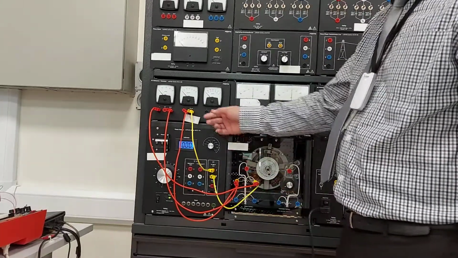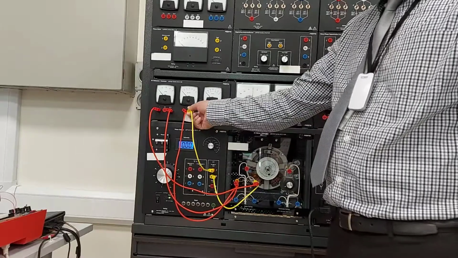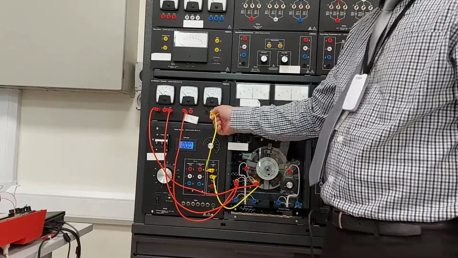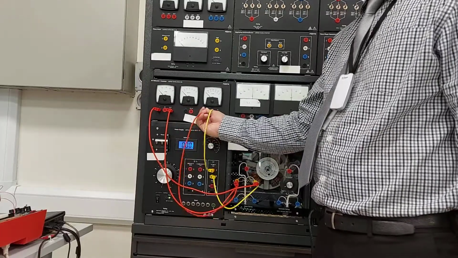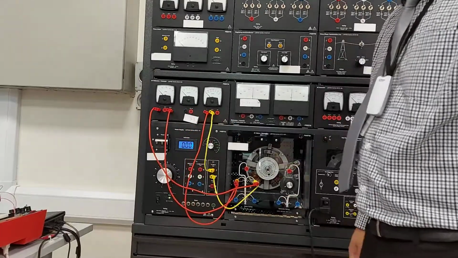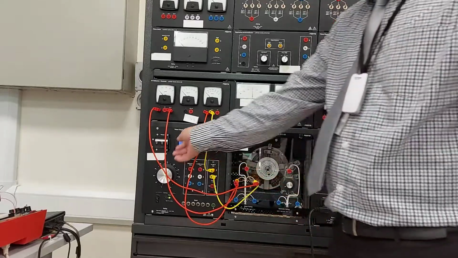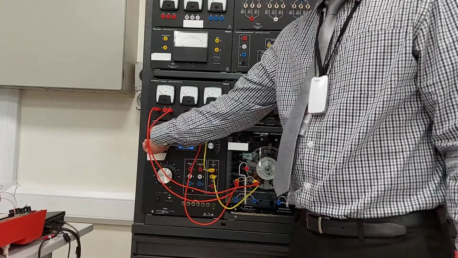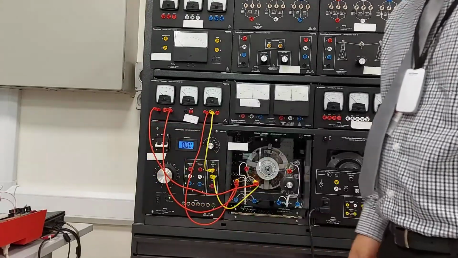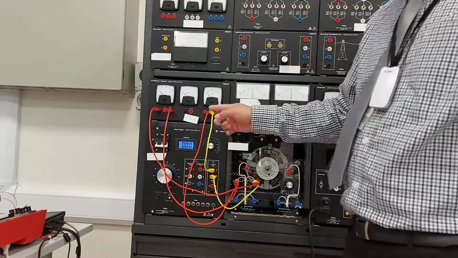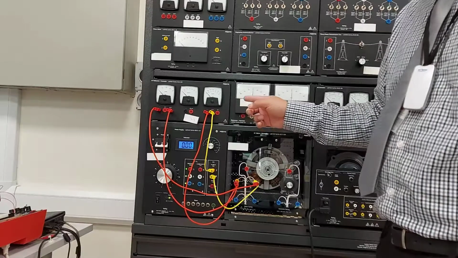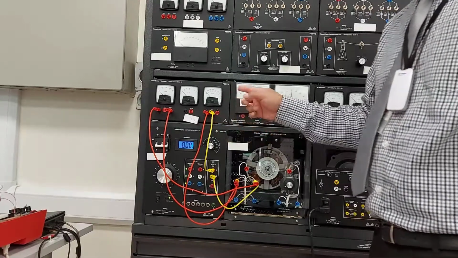Now replace this: instead of the 300 milliamp connection, reconnect it to the 1.5 amp terminal, and this one to here. Let us switch on. Turn on the power supply and slowly increase the voltage until the series winding carries 1.5 amperes of current as indicated by the DC meter.